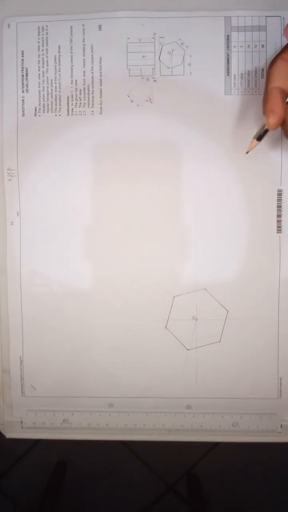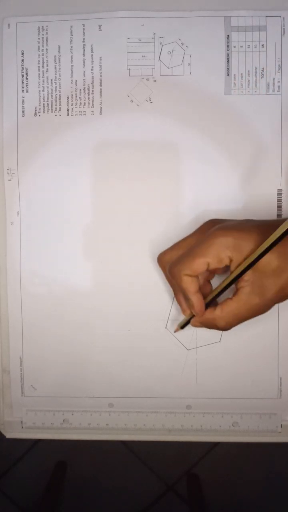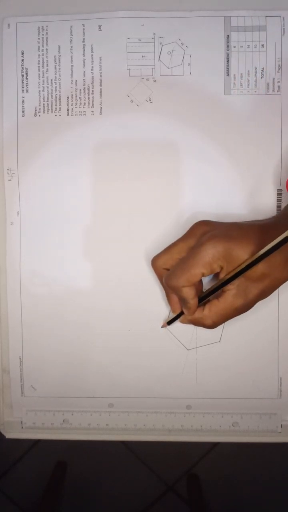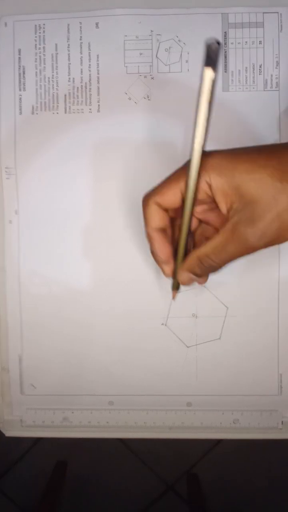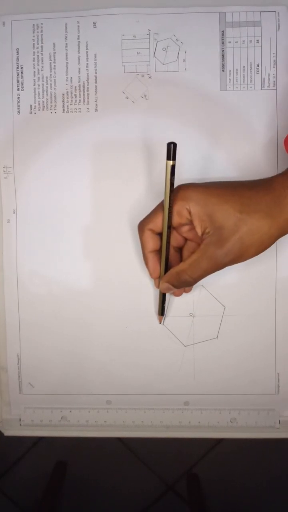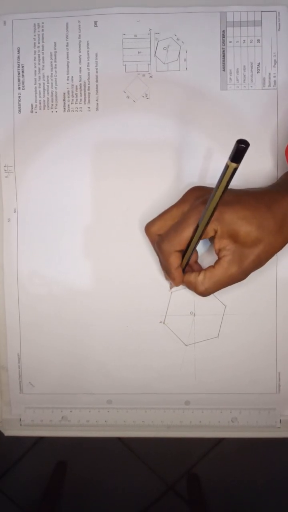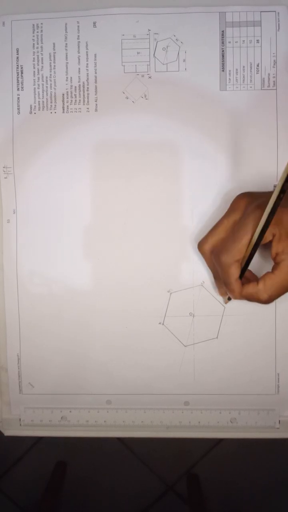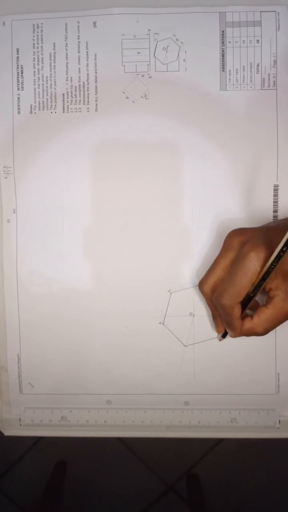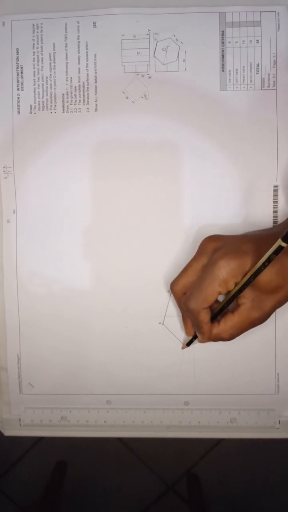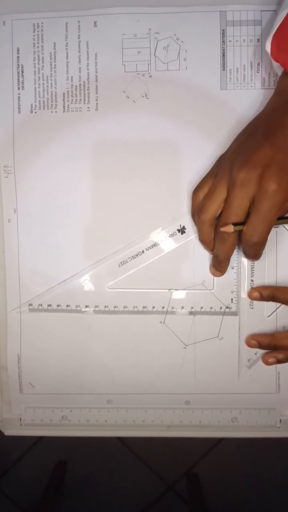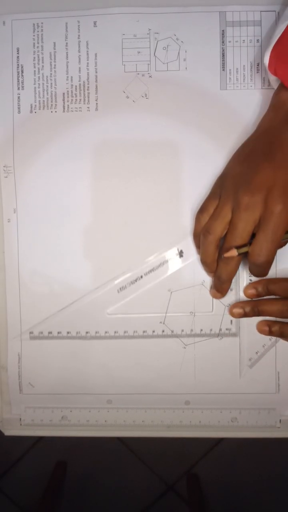And every time you are dealing with solids, I would like to advise you to label all your points, okay? Starting from here, we are labeling clockwise, meaning we are having A here. Here will be B. We'll have C. You will have D. You will have E. The last point is F. Okay, ladies and gentlemen, so now what we need to do is construct all your points vertically upwards.